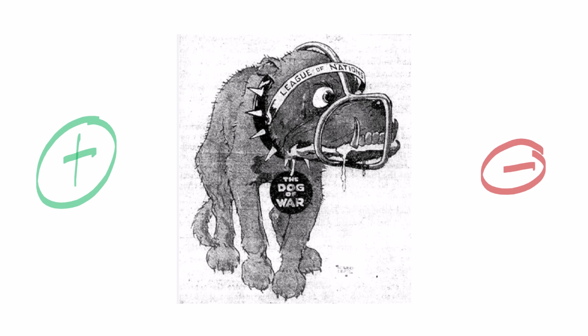So if we look at it from a positive side first, then we can see that this dog is called the dog of war. And we can see that the League of Nations has shackled it. So if a dog is shackled, it is unable to bite. So it shows the League in a successful light, doesn't it? And then you can bring in the League's successes if you were talking about that.